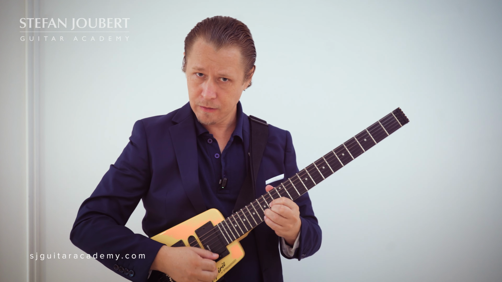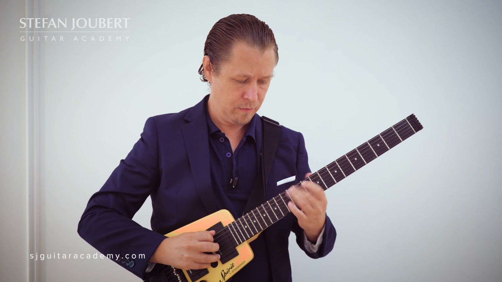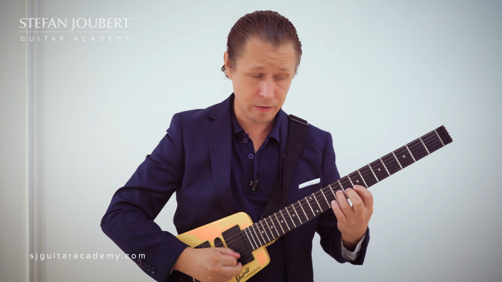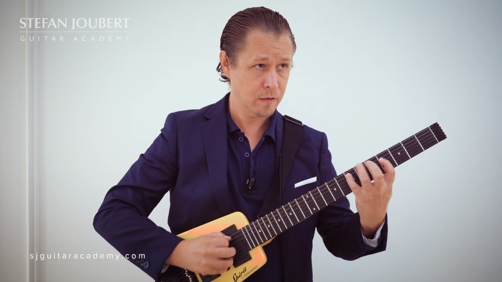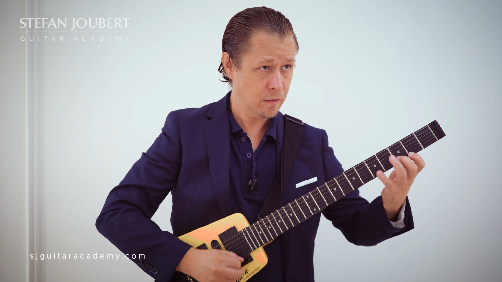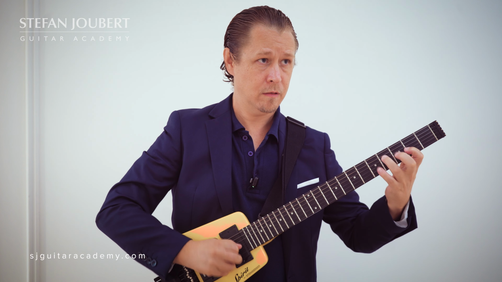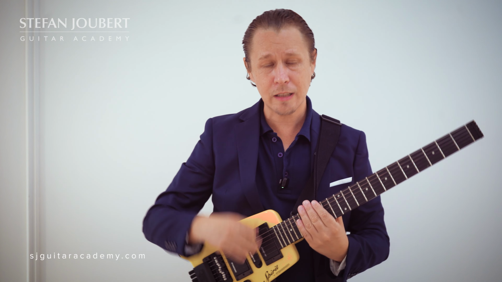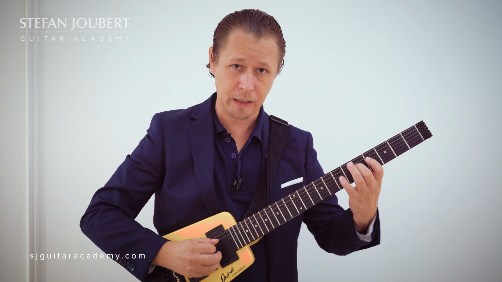I'll show you that if you can play the chords and then play the pentatonic scales around it, you can combine the two and you can see the key as well, or even the D major scale as well.